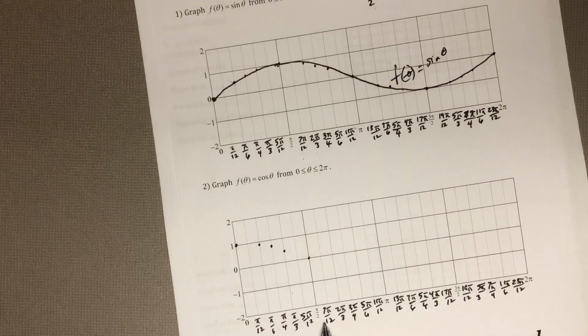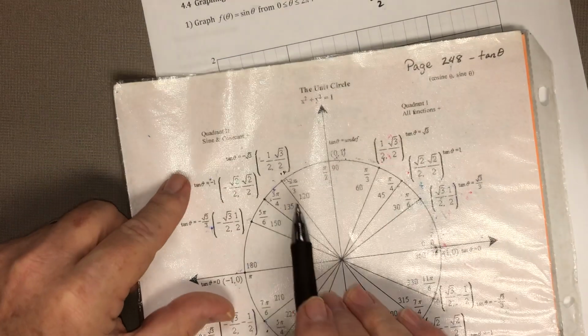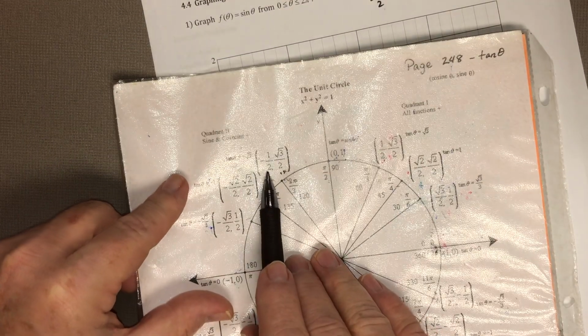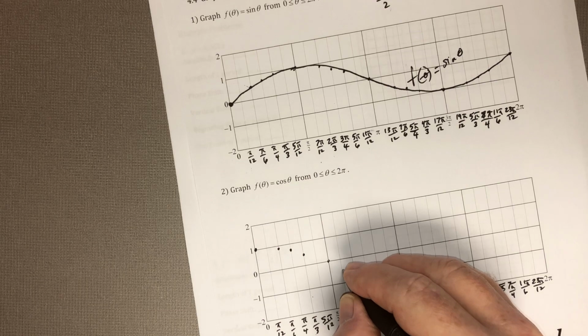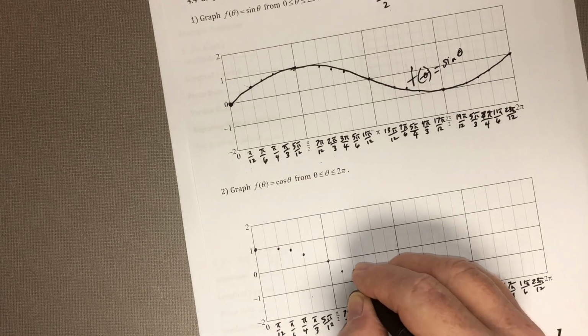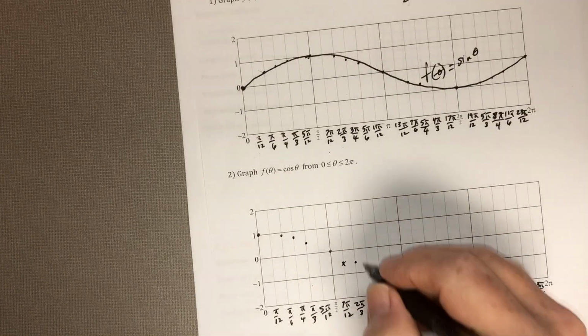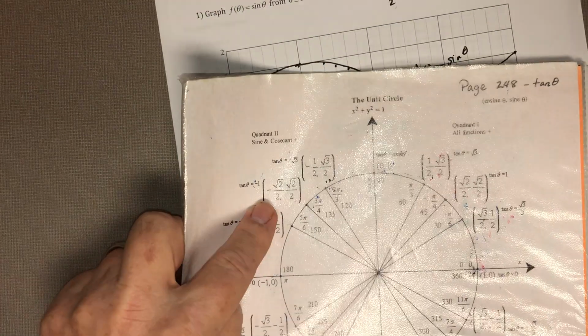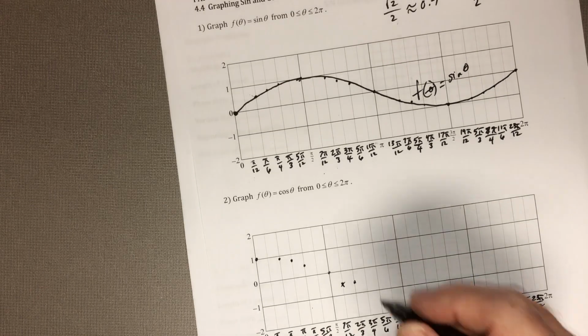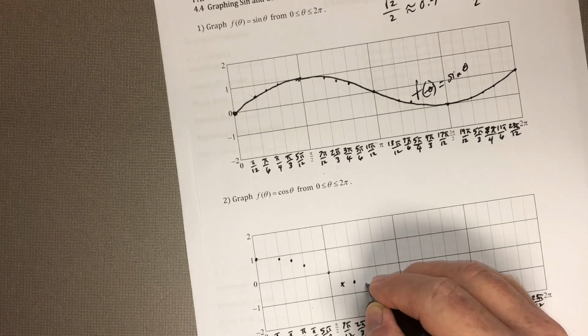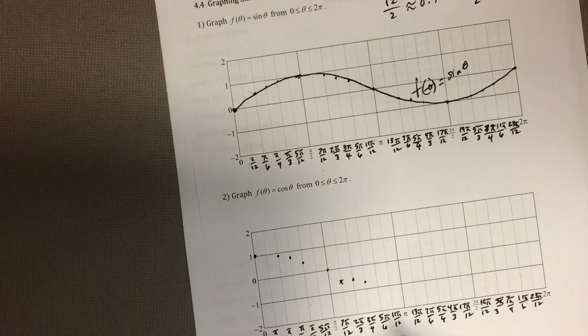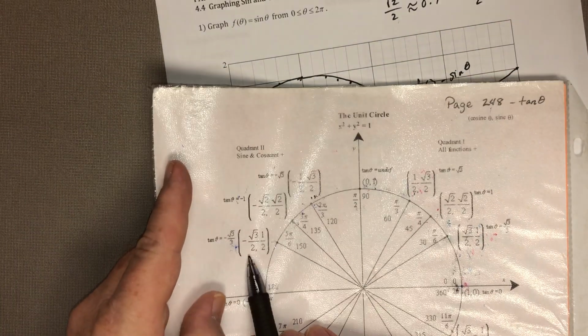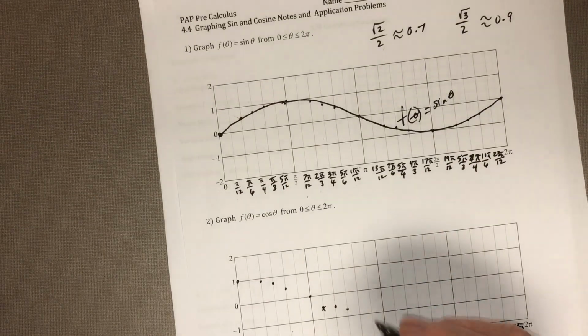We skipped 7 pi over 12 because it's not on the unit circle. We'll go to 2 pi over 3, and at 2 pi over 3, the cosine is negative 1/2. Oops, not there. I'm sorry. Then 3 pi over 4, the cosine is negative square root of 2 over 2, which is about negative 0.7, down in here. And at 5 pi over 6, which is right here, we get negative the square root of 3 over 2, which is about negative 0.9.